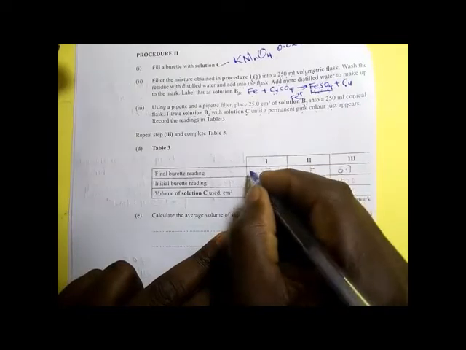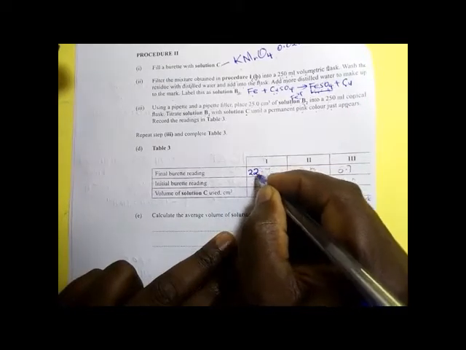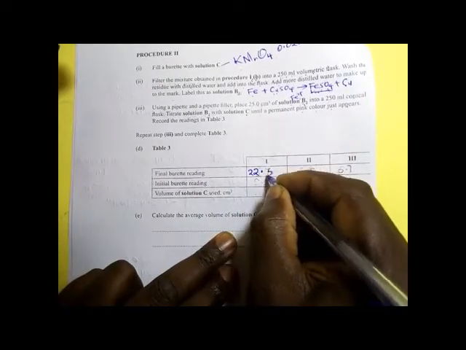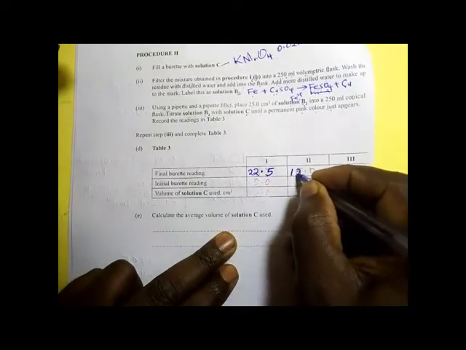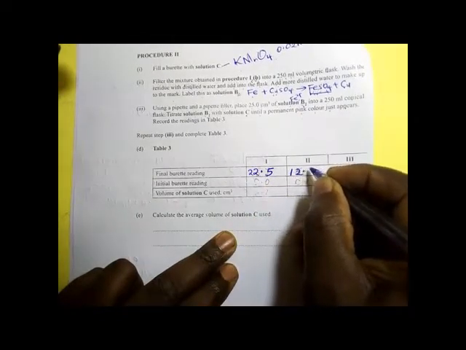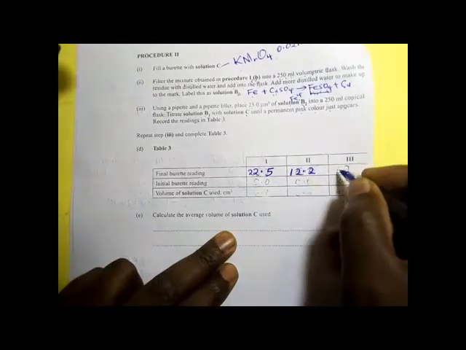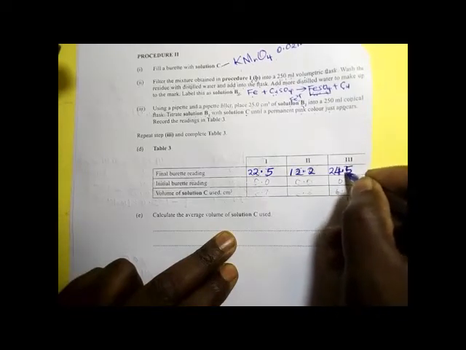So these are the values that we want to use. We want to use 22.5, 12.2, and then we are going to use 24.5.